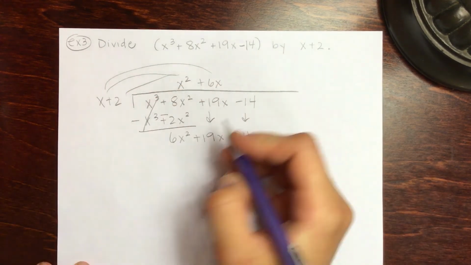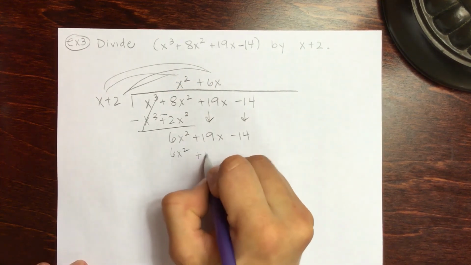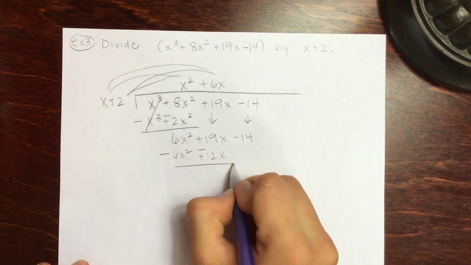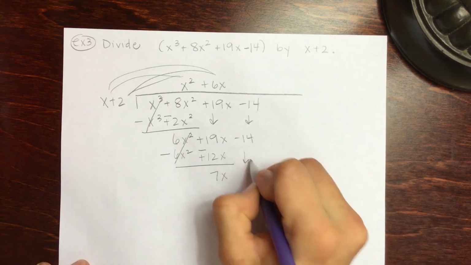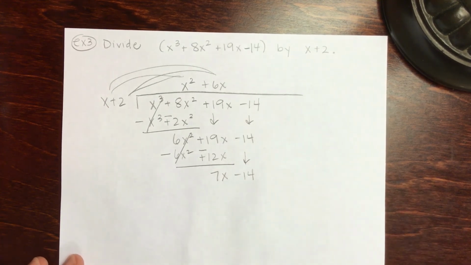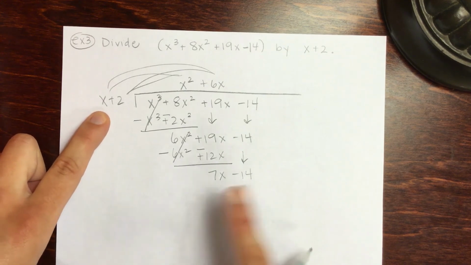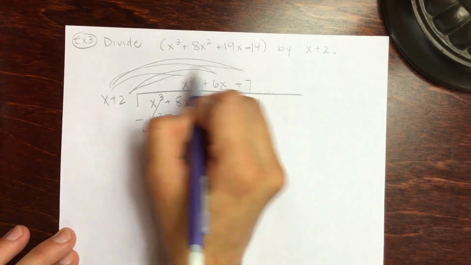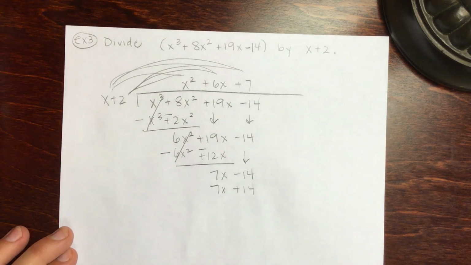Distribute. Subtract. Bring down your unused terms. X times what is 7x? Distribute. Subtract.